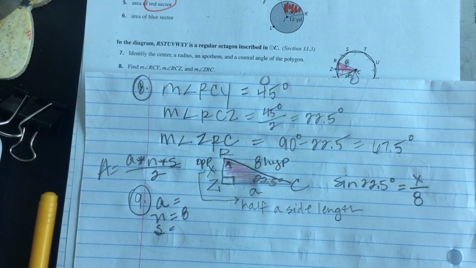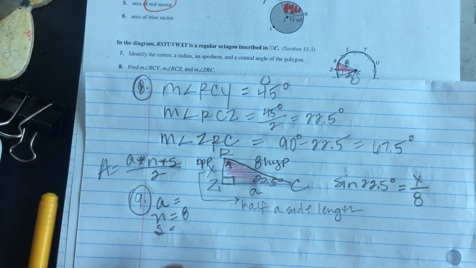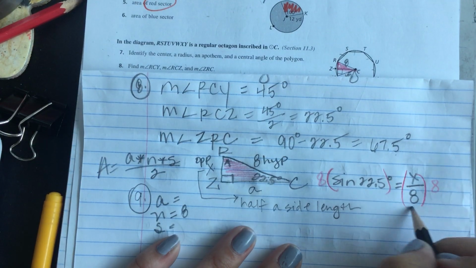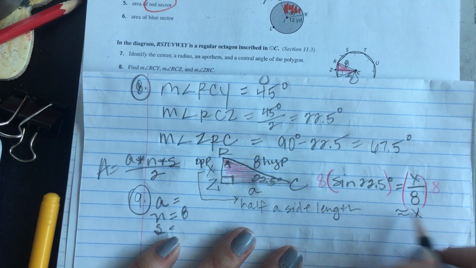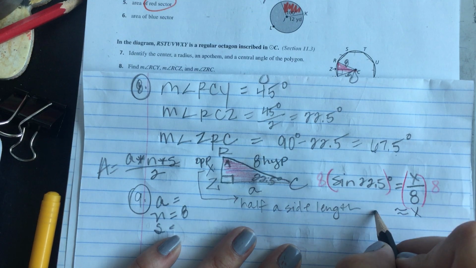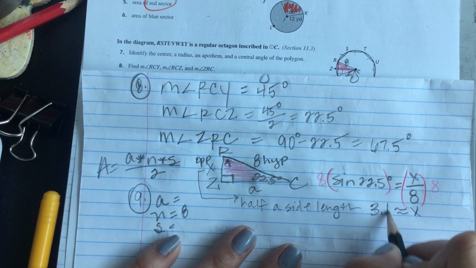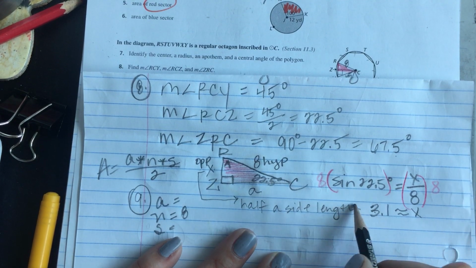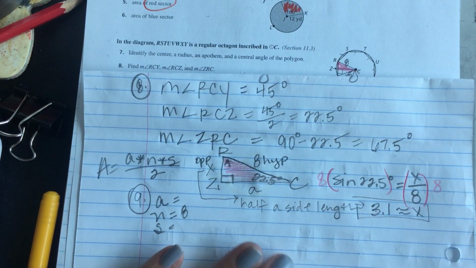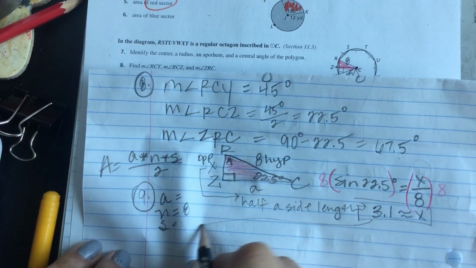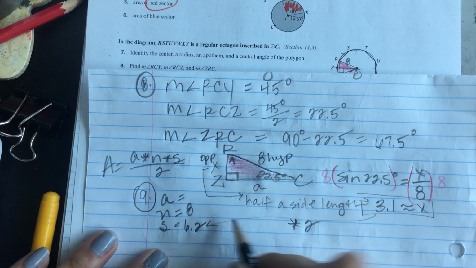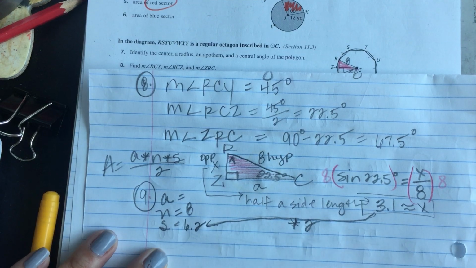So 8 times the sine of 22.5 is going to tell me that X, which is representing half of our side length, is about, I got 3.06, I'm going to call it 3.1. That's this half a side length here that I'm pointing at. If I go and double that to get the side length, that's going to be 6.2. Take my half a side length, double it.